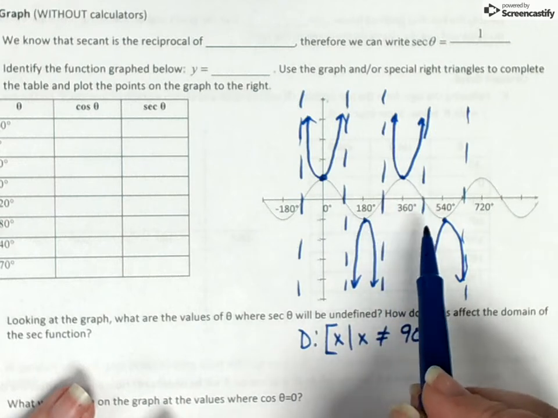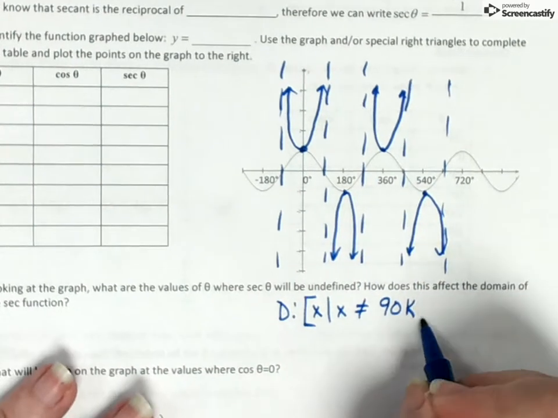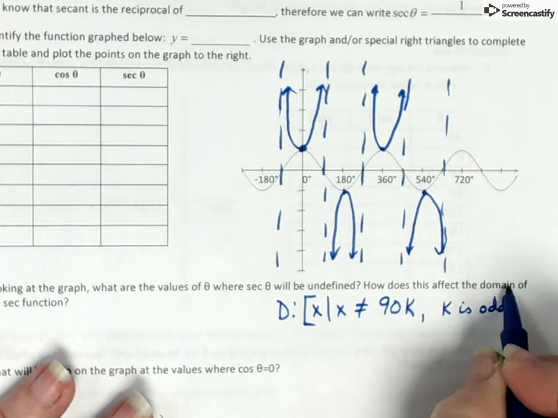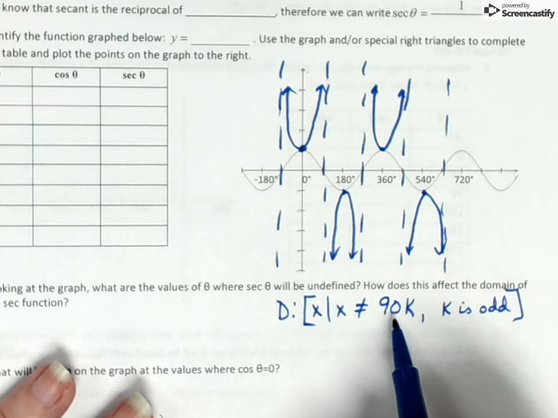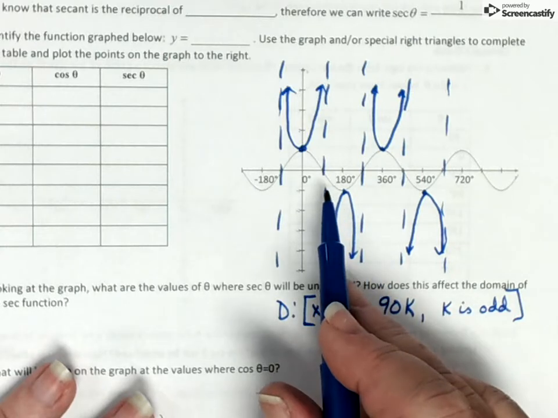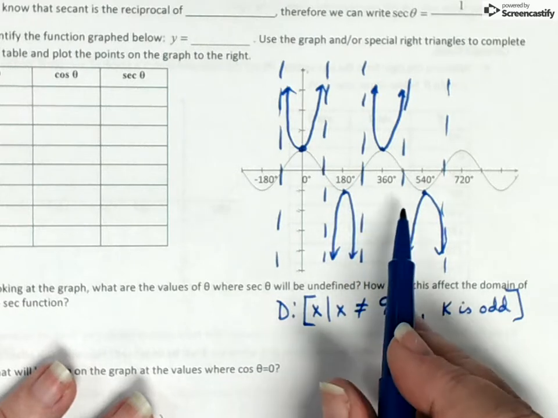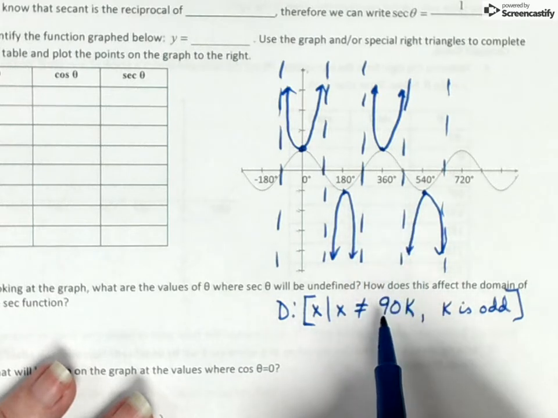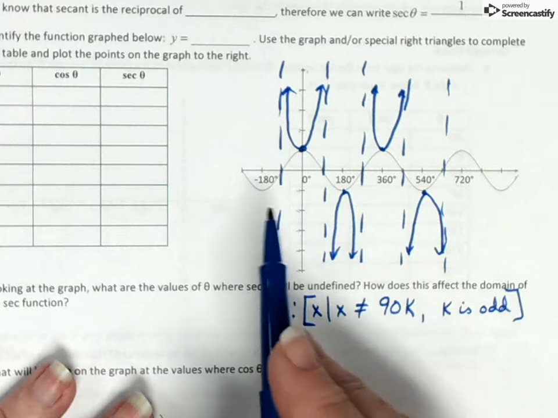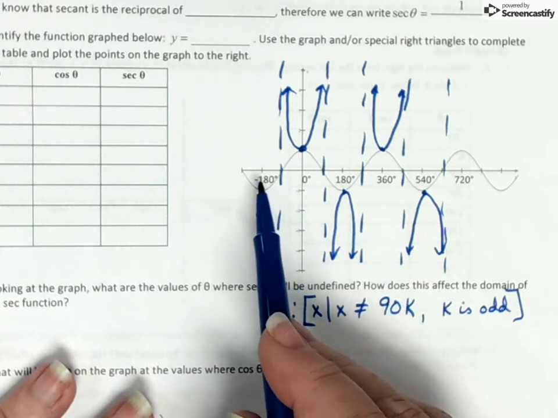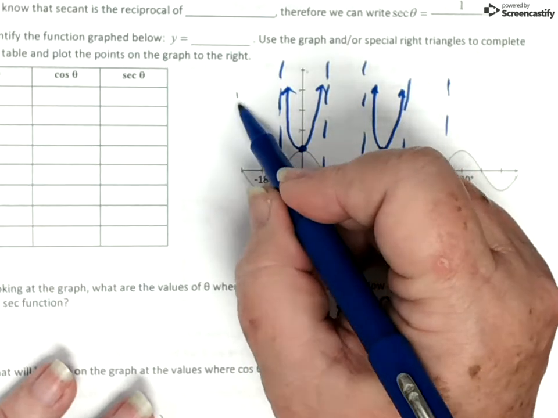And the way we're going to explain that is we're going to say that k is an odd number. So we're only going to multiply 90 times 1, which is 90, 90 times 3, 270, 90 times 5, 450, or maybe the negatives, 90 times negative 1, negative 90, 90 times negative 3, negative 270, right there.